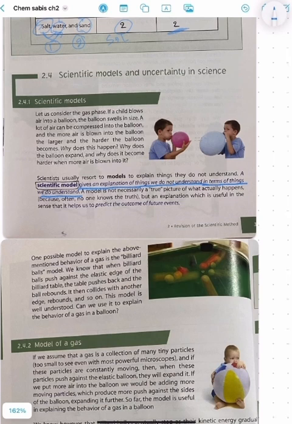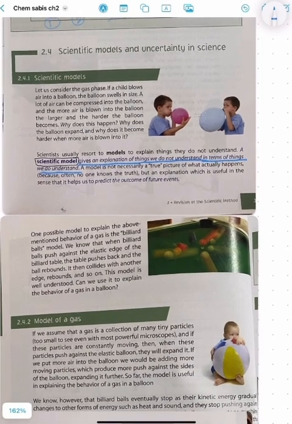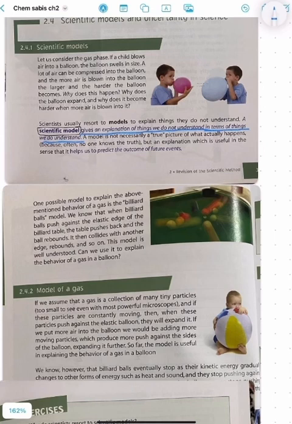Scientific models should be simple, and they should predict the future. But something you have to know about models is that they're not an exact picture of what is happening, just a useful explanation to let us understand something. Let's take an example. We have a balloon. If you fill it with air, it will be bigger, right? So the size will become bigger.